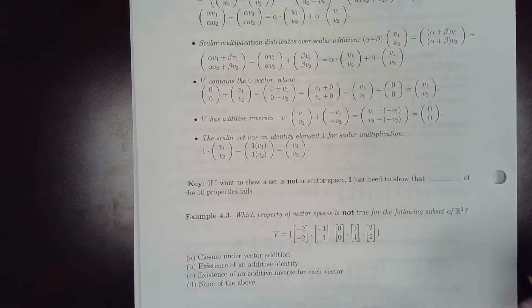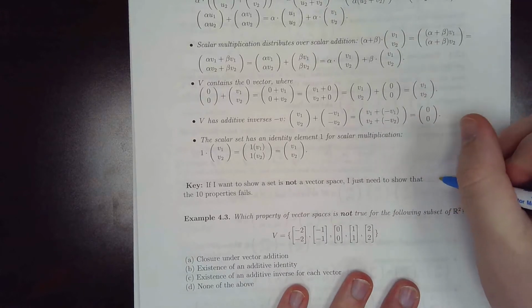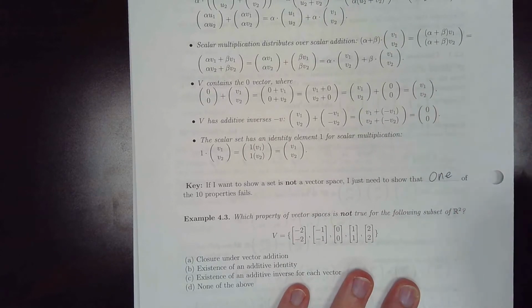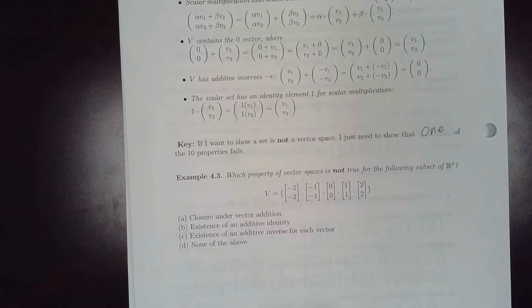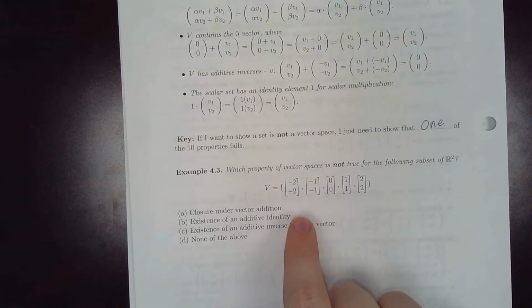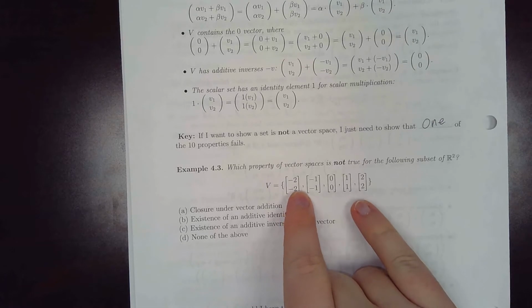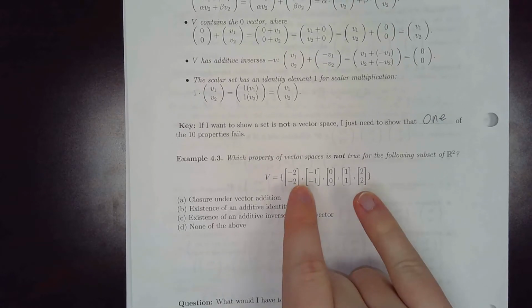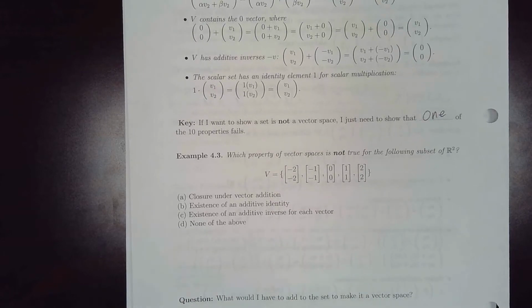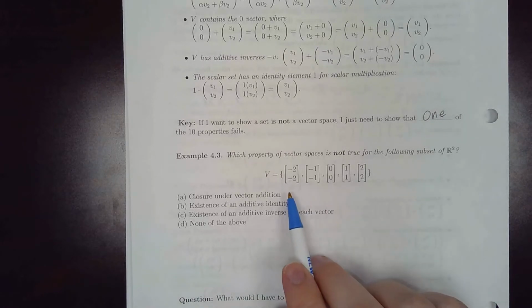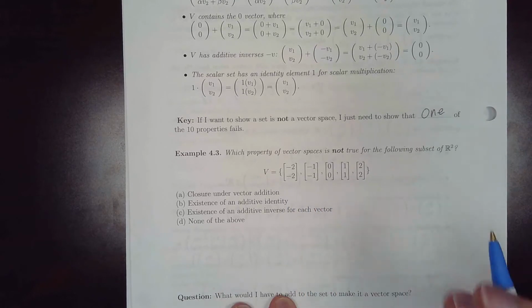So if we want to show a set is not a vector space, we need to show that just one of the 10 properties fails. So let's consider looking at this set of vectors. This is not going to be a vector space. I want you to think for a minute as to why. So maybe pause the video here, although let me say one thing before you pause the video. When we're looking at these, note that it's just these 5 elements.